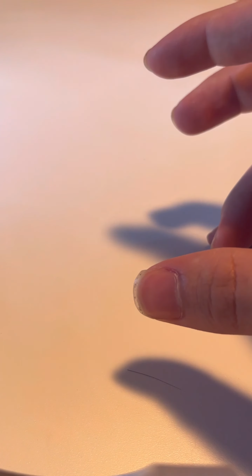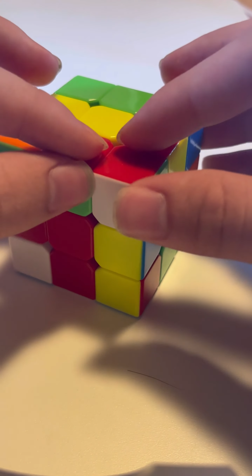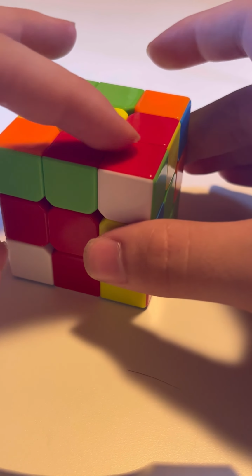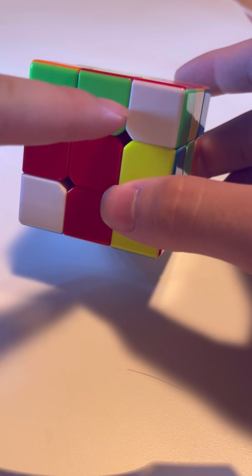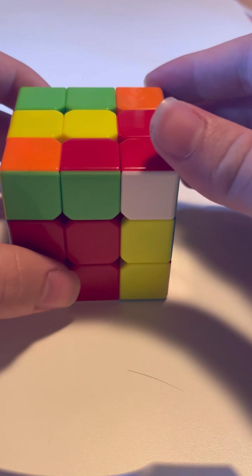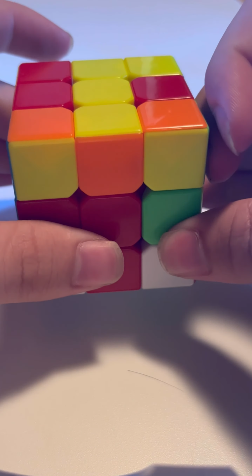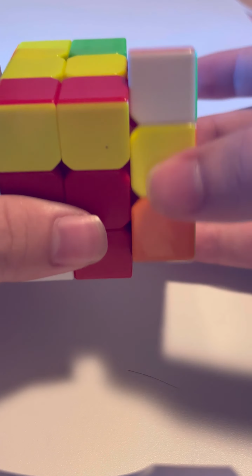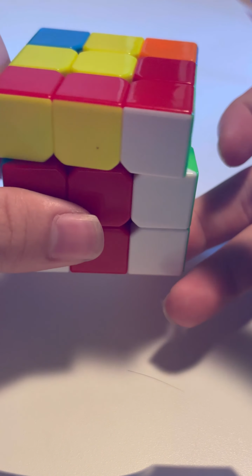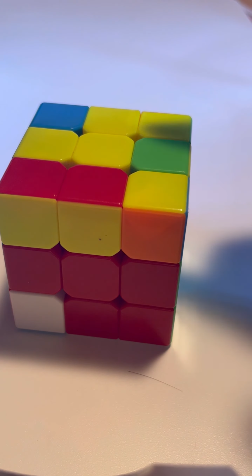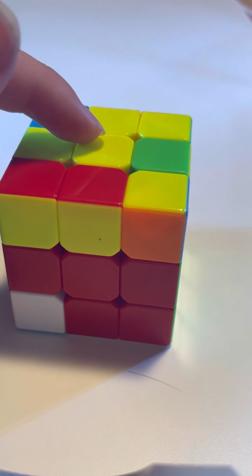So there is one more F2L case that can be like this. It's where there's a bar, but instead of being right here, it's now on top. The way we solve this, and now you know the basics of F2L.